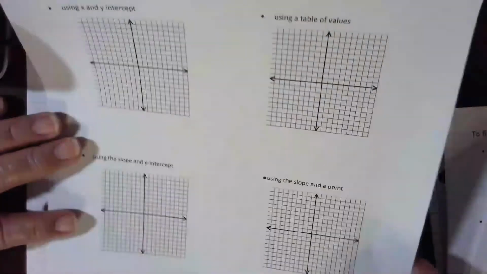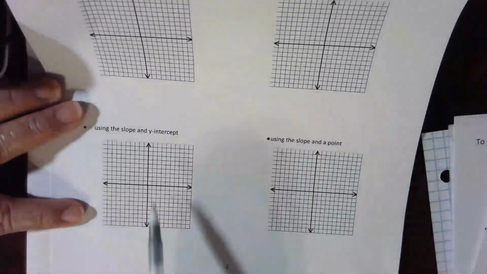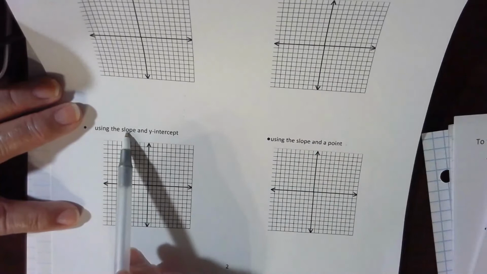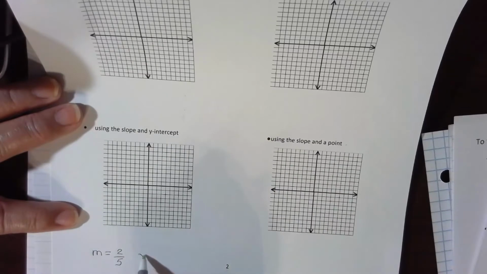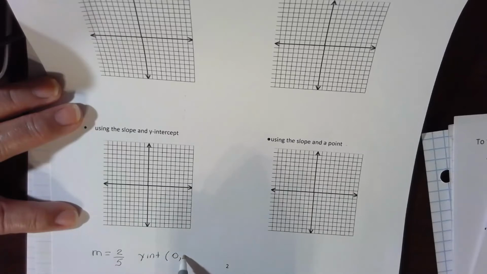Alright, so that brings us down to how do we draw the graph if we're given a slope and a y-intercept. Let's say that we're given the slope is 2/5 and that the y-intercept is the point 0, 3.